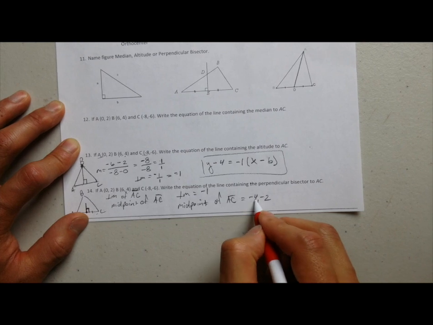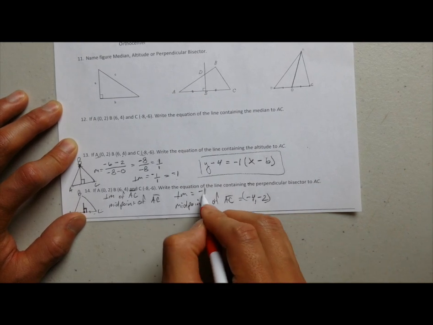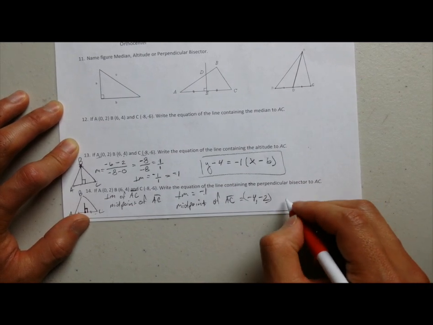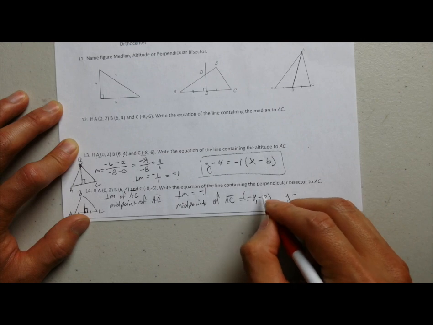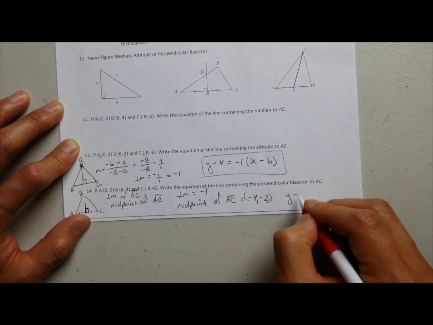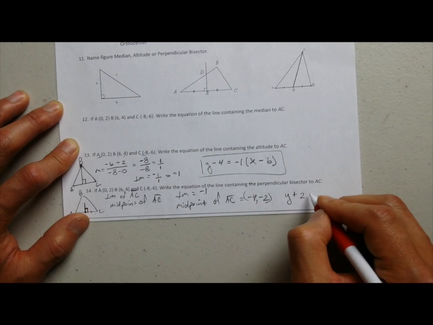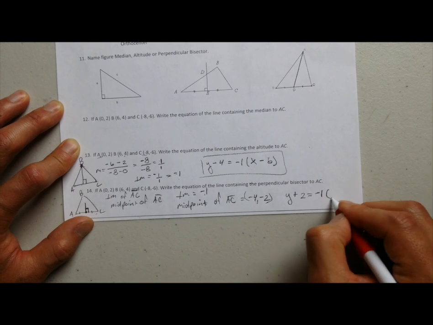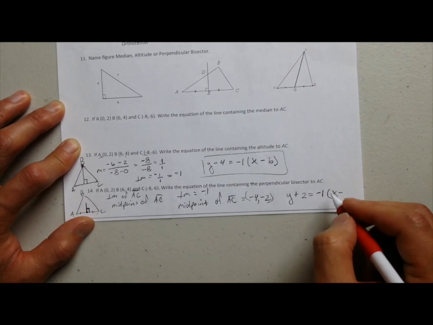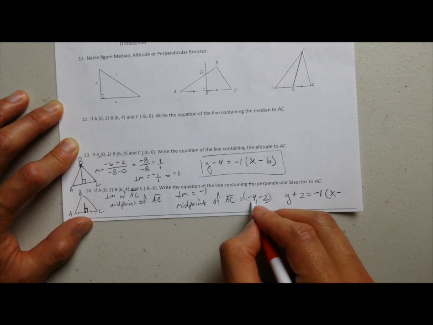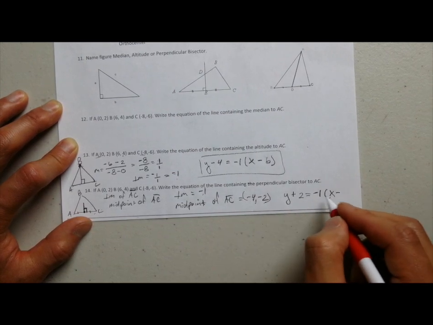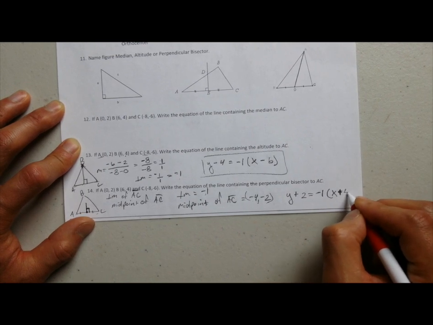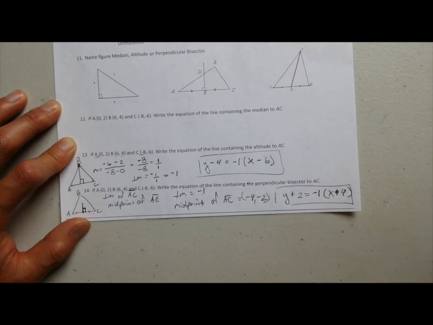So once we have a point and a slope, we can just plug it into the point slope formula. Well, the point slope formula is y minus y1. y1 here is -2, so y minus a -2 becomes y plus 2 equals the slope, the perpendicular slope, that's -1, open parenthesis, times x minus x1. x1 here is -4. X minus the -4 would change it to x plus 4, and that is your answer.